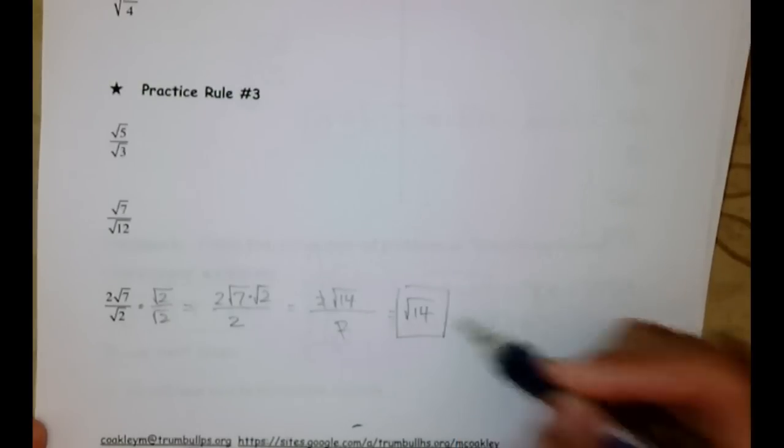So you get denominator is 2, the numerator is 2 root 7 root 2, which is 2 square root of 14. And 2 and 2 cancel, and square root of 14. Can we do something with 14? The factors are 2 and 7, they are both primes, so you can't do anything.